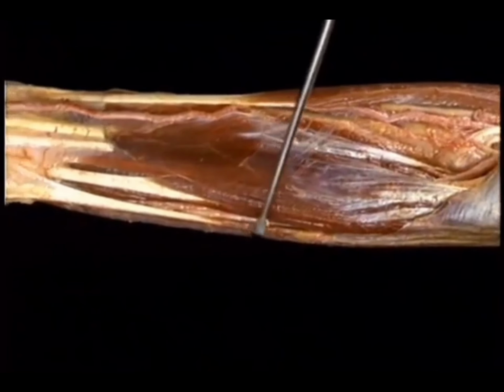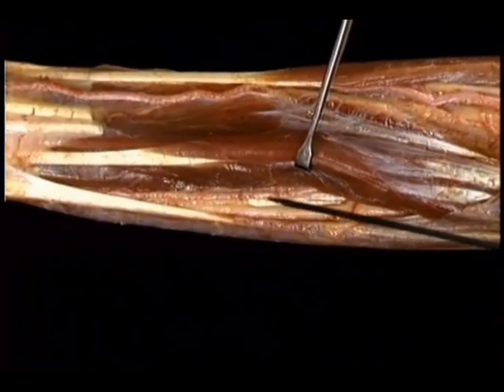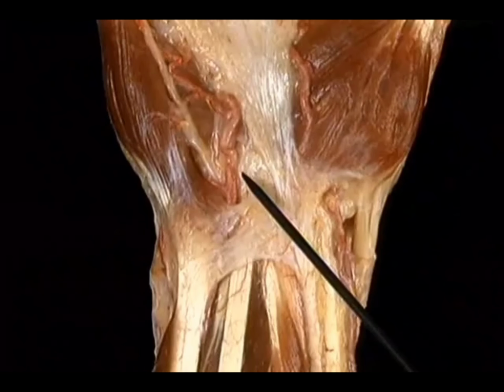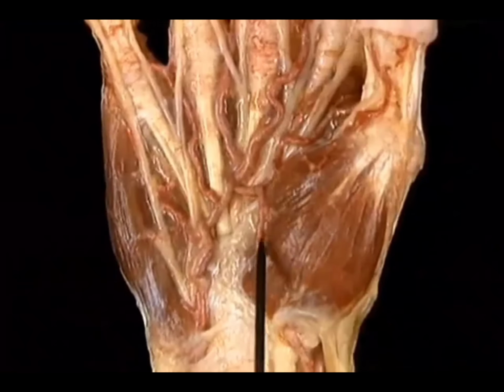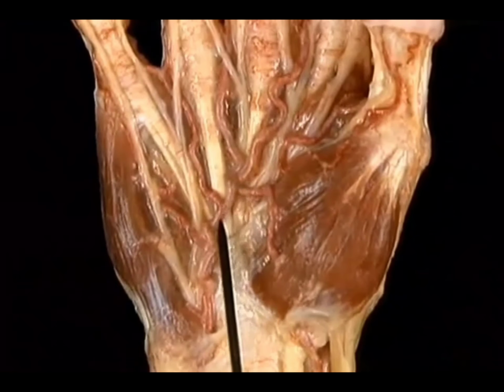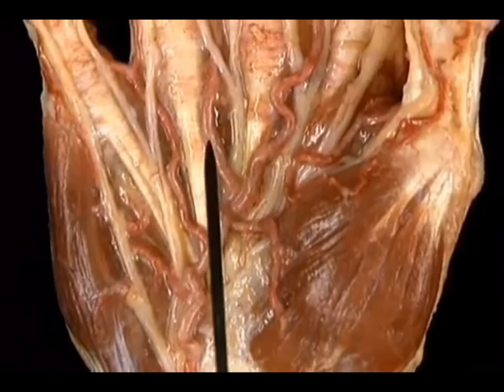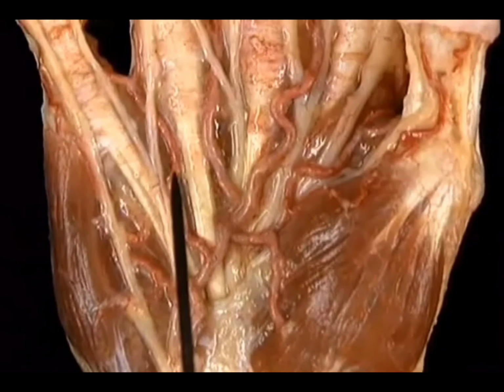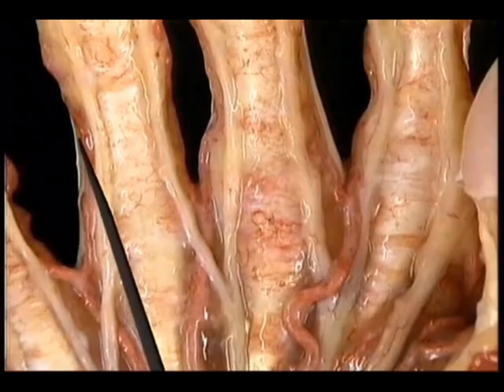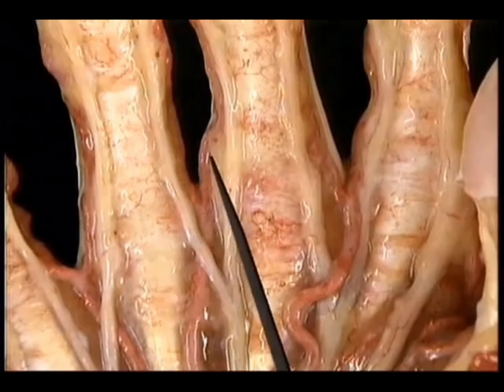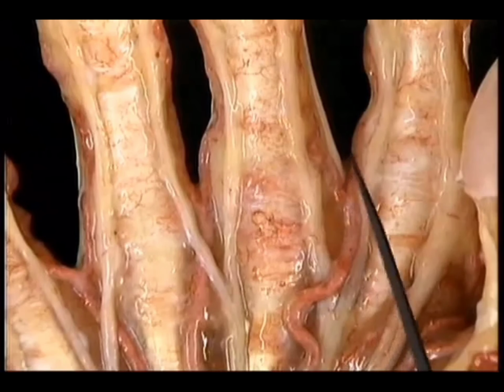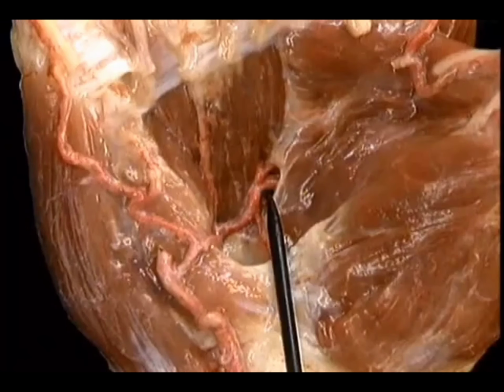The ulnar artery in the forearm and at the wrist. The superficial palmar arch, common digital arteries and digital arteries, and the deep palmar arch.